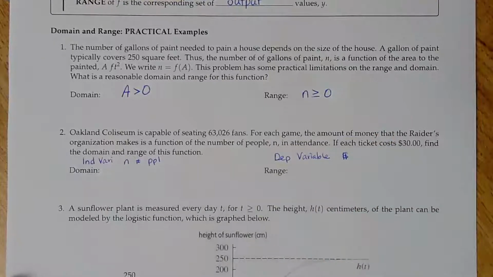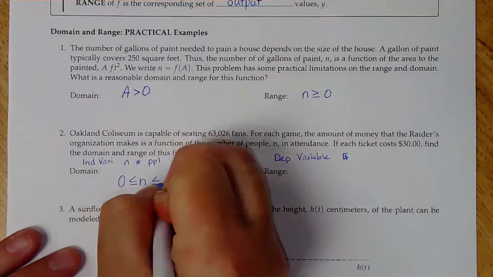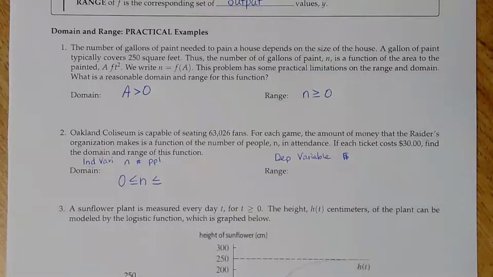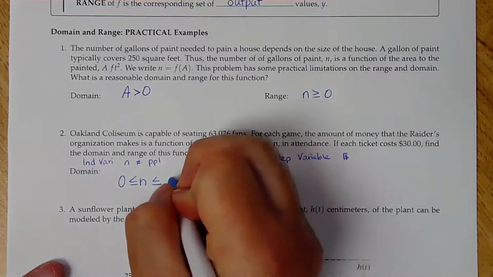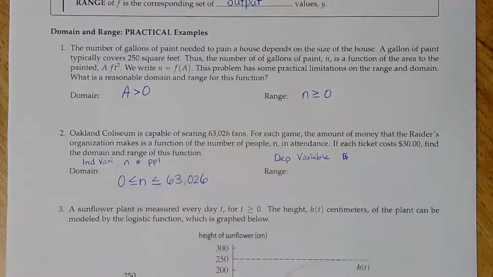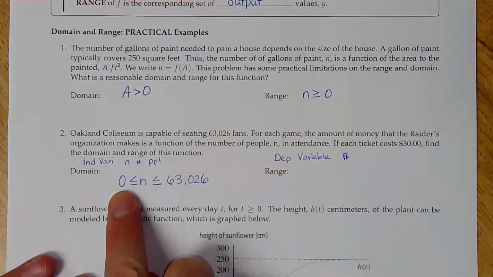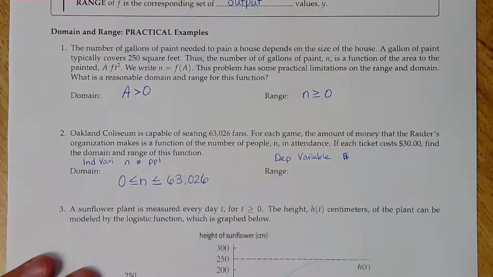For the domain, how many people are allowed in this stadium? The smallest we could have would be 0. And the maximum number of people allowed, assuming they're following the law and not letting extra people in, would be 63,026. So there's our domain, and then our range is how much money they bring in. If nobody's there, then we aren't going to make anything on the ticket sale.